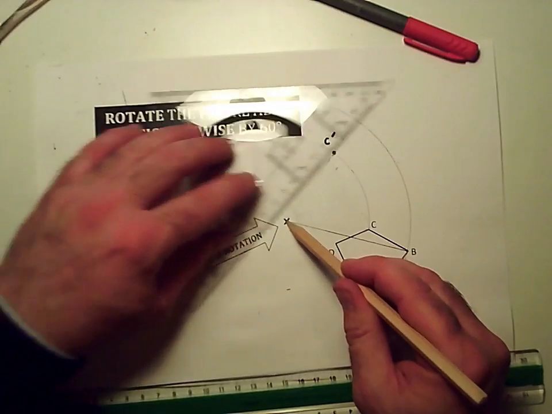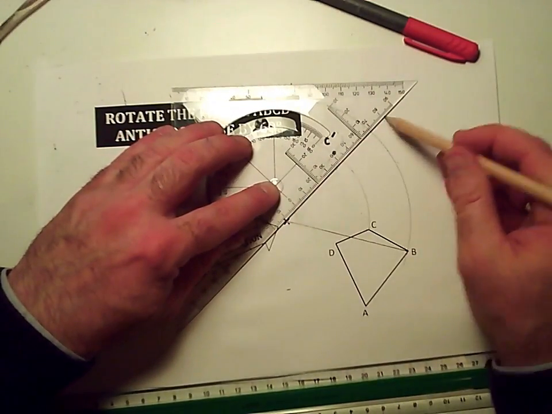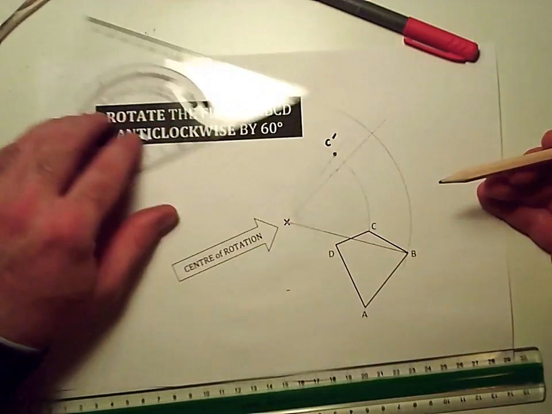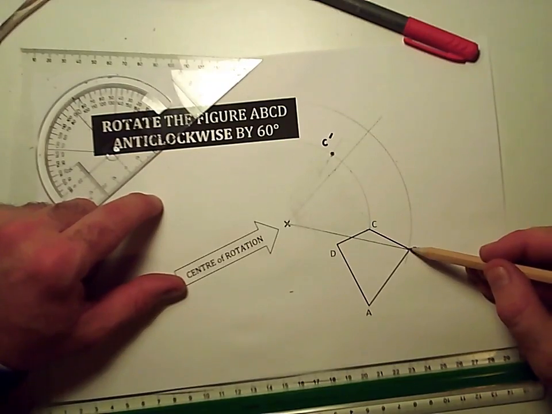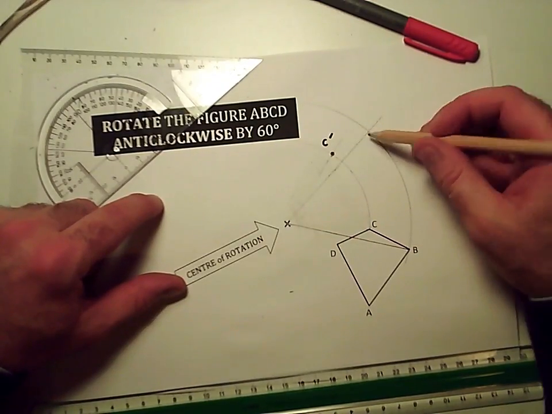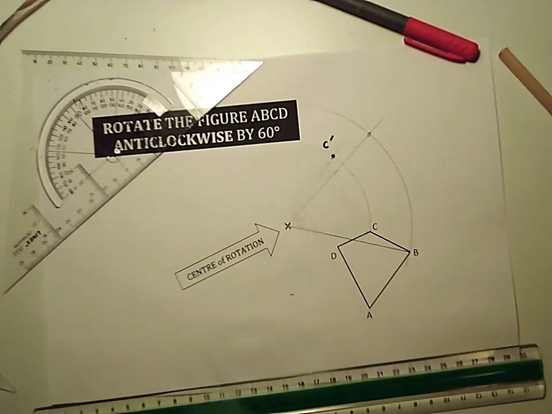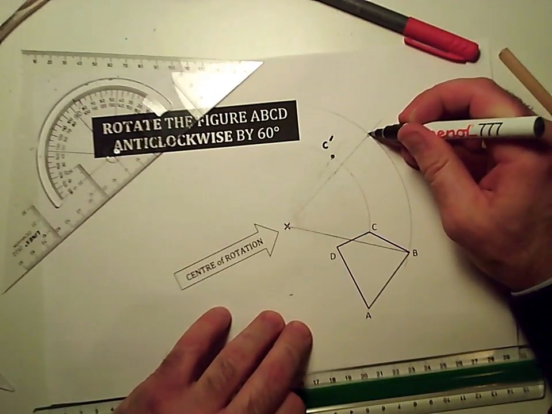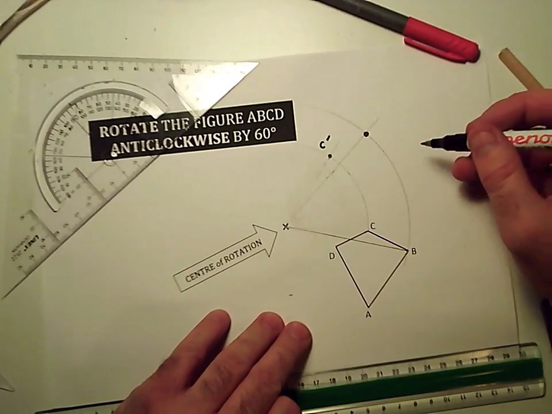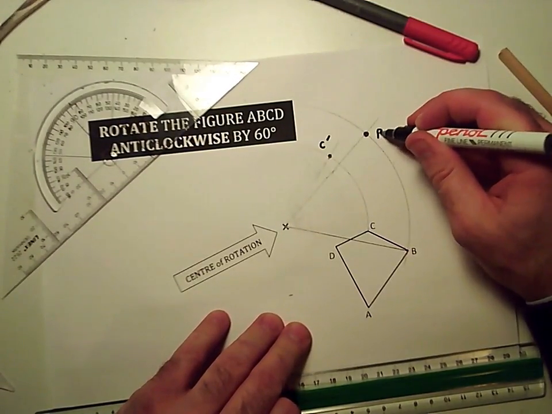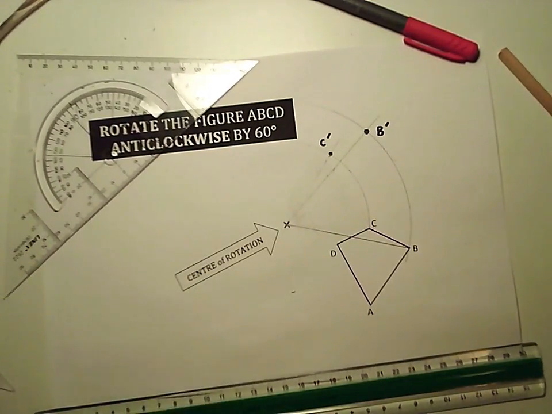So I'll just draw a line out at 60 degrees, and from my point B the 60 degrees is just about there. So again I'll mark that in permanently, and I won't call it B, but I'll call it B dash.